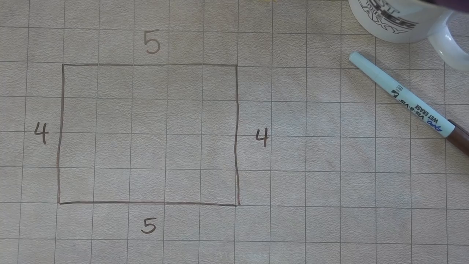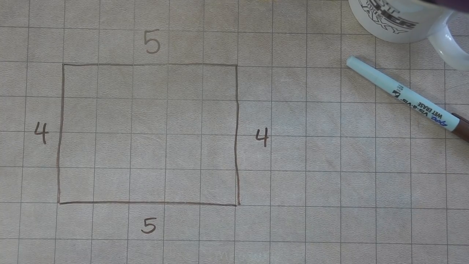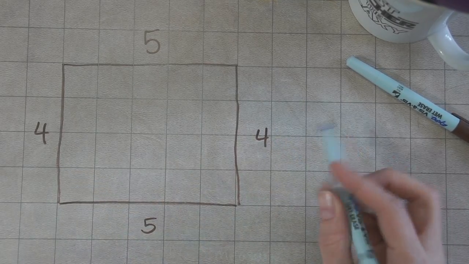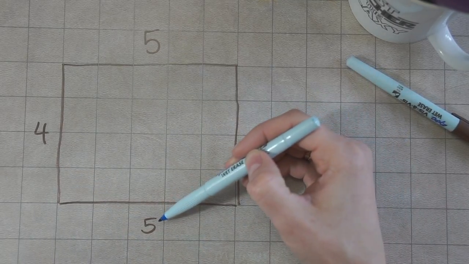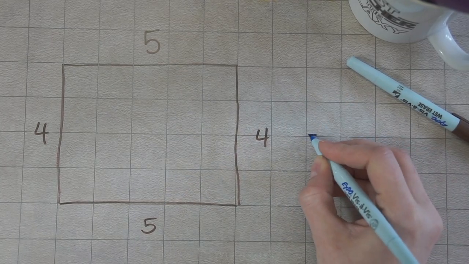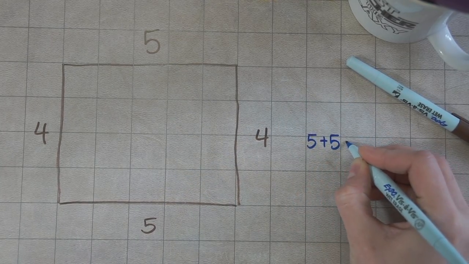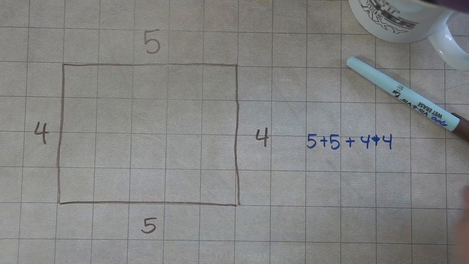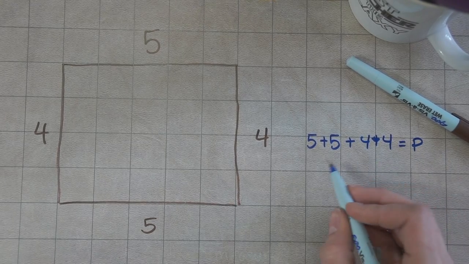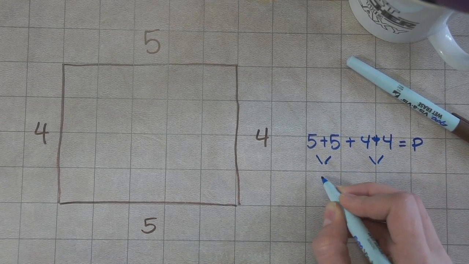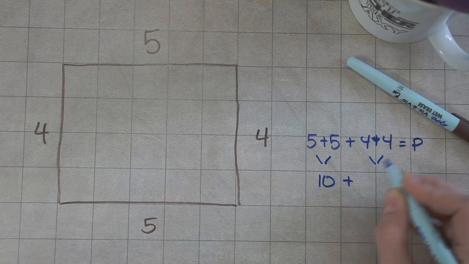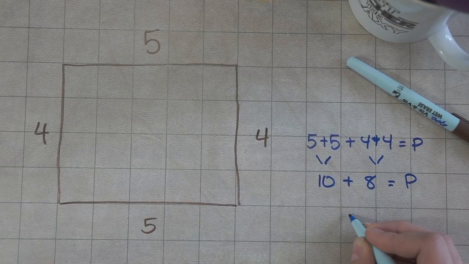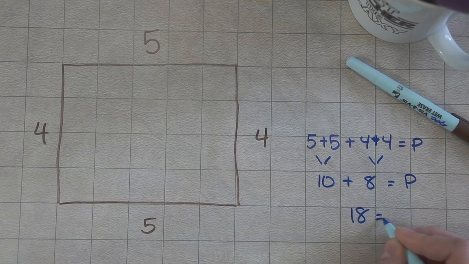Are you ready? Okay, for this one, we need to add up a 5 and a 4 and a 5 and a 4. Now, my brain likes to put the two 5s together when I add, because that'll make a nice friendly 10. But as long as you are adding up all the numbers, it will work. Let's see. 5 plus 5 makes a 10, plus 4 plus 4 is an 8. The perimeter was 18.